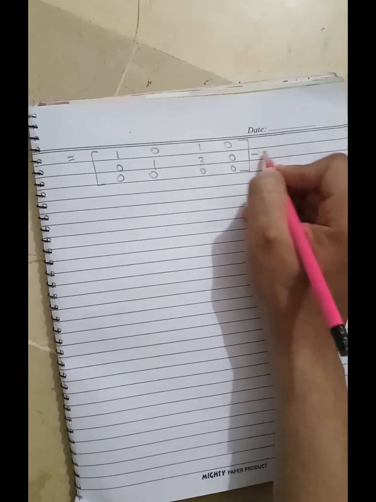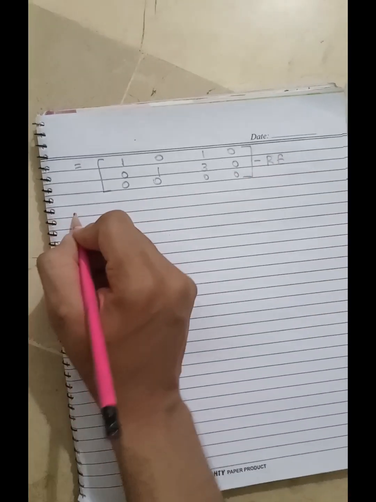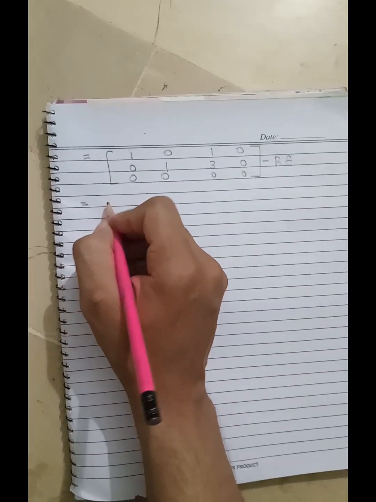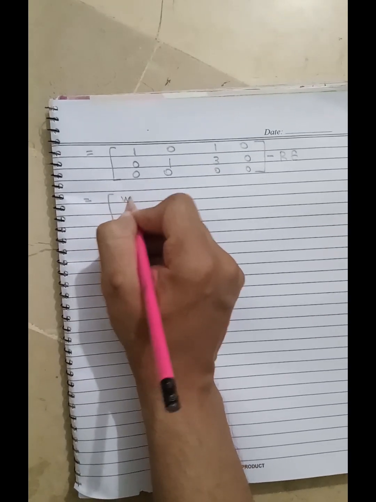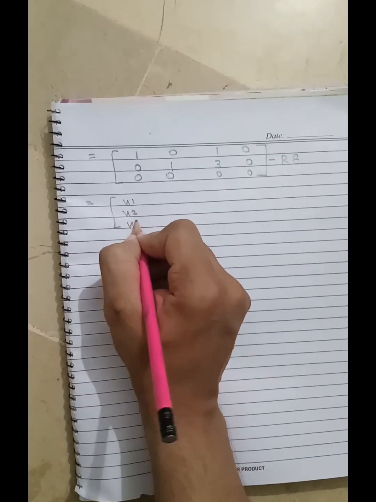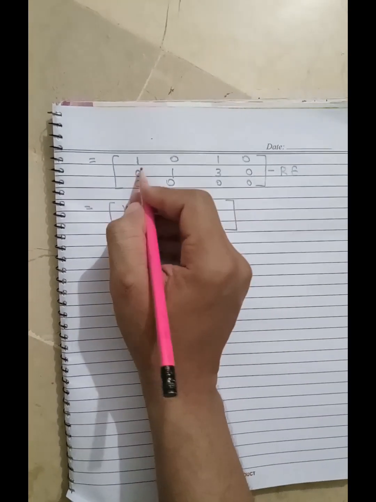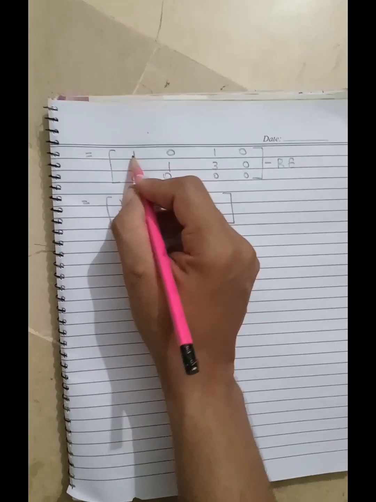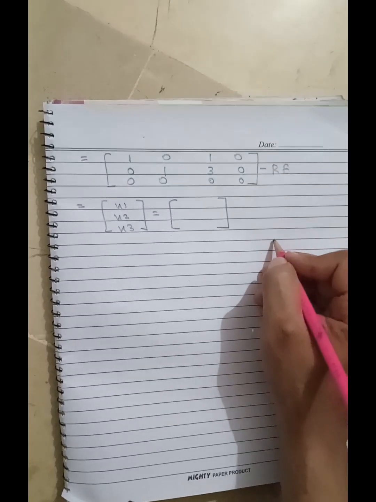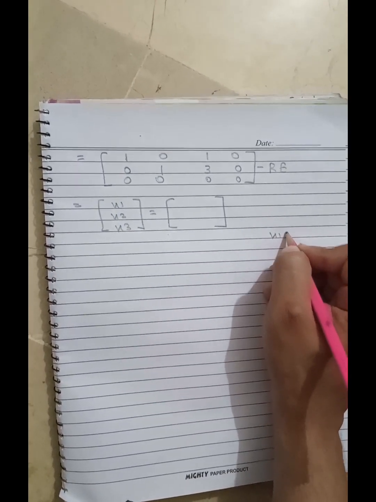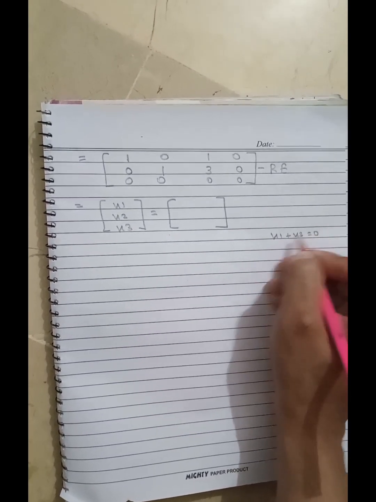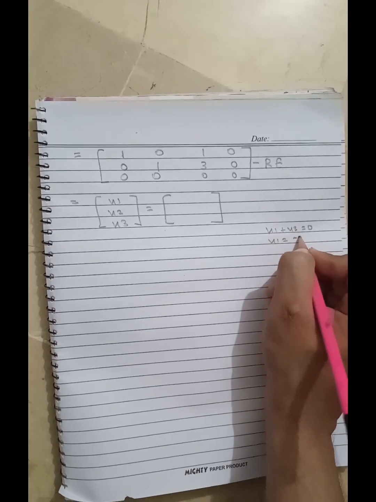Now as you can see, this is our reduced echelon form, and now we are moving towards our solution. x1, x2 and x3 is equal to x1 + x3 equals 0, and x1 will become -x3.